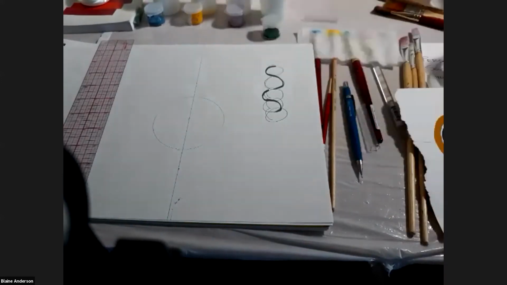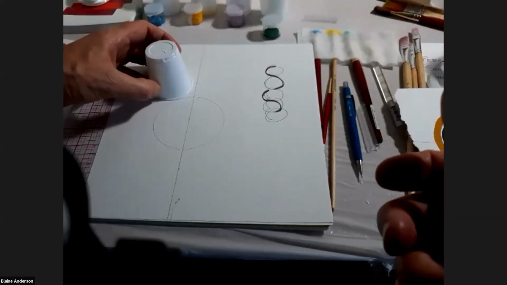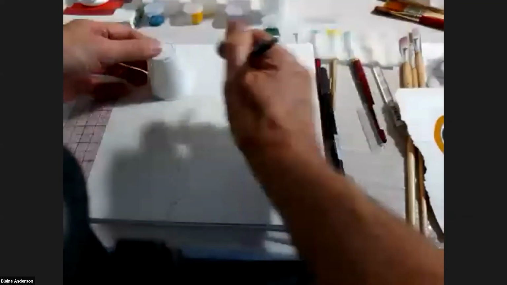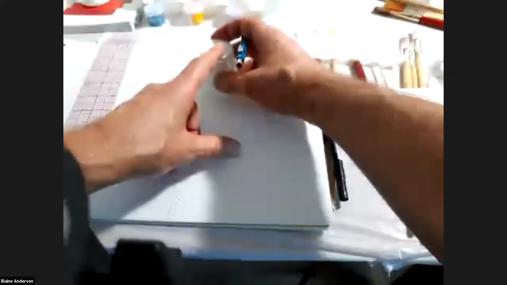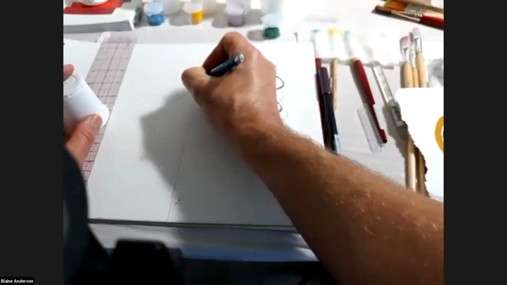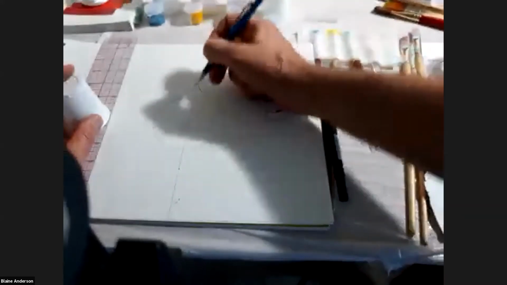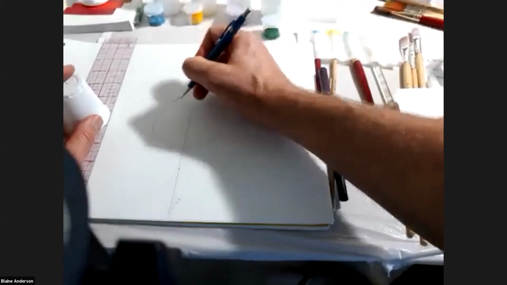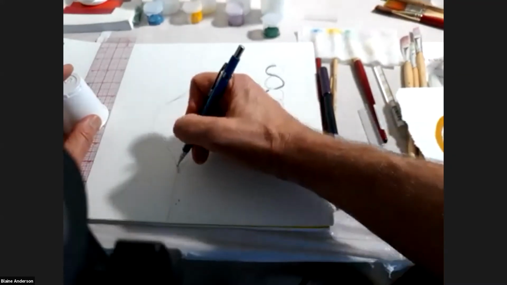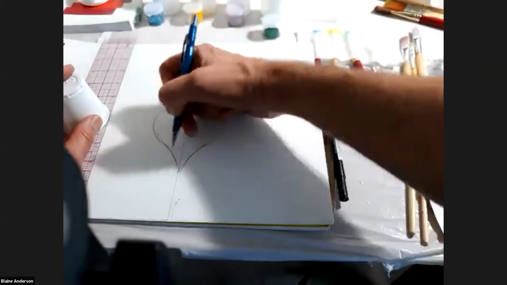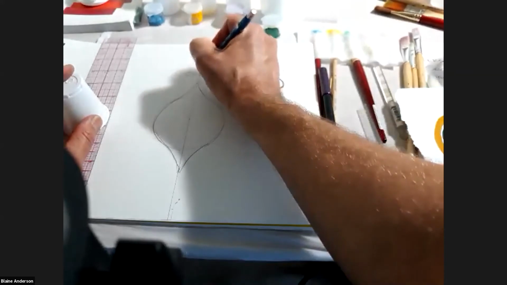I'm going to take another cup. I'm going to put it in here just to look at what kind of curve I want to have come in there. So this curve comes tangent here in the middle and here at the side. So an Ogee basically looks like a Christmas ornament.